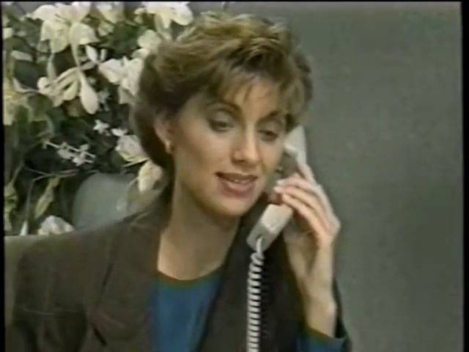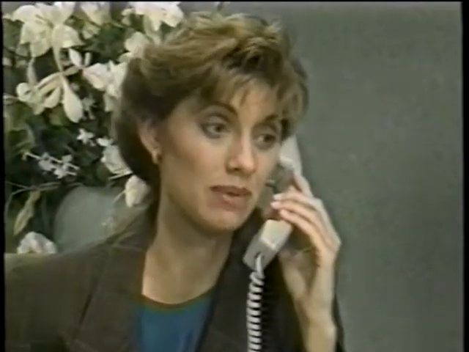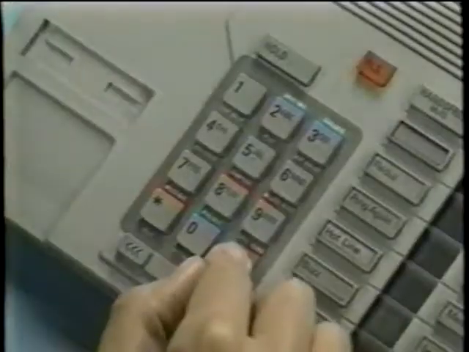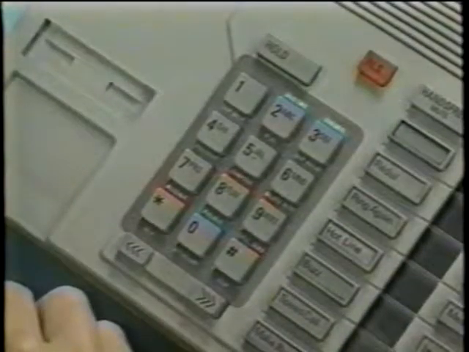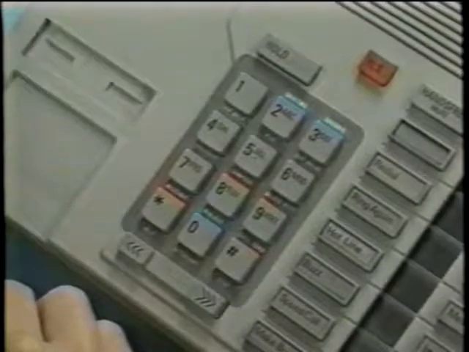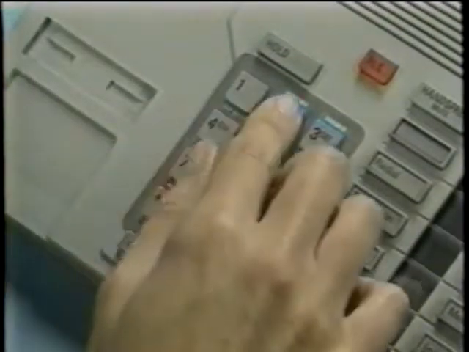I'm away from my desk. Please leave a message when you hear the beep and the tone. Recording stopped. If you want to review your greeting, simply press 2.